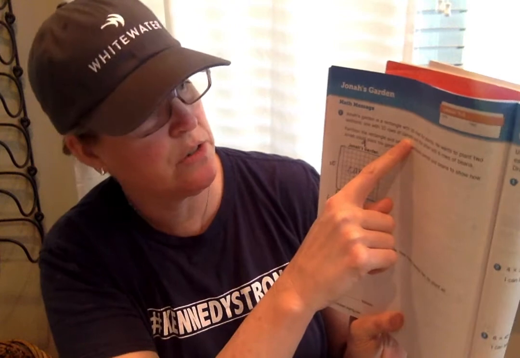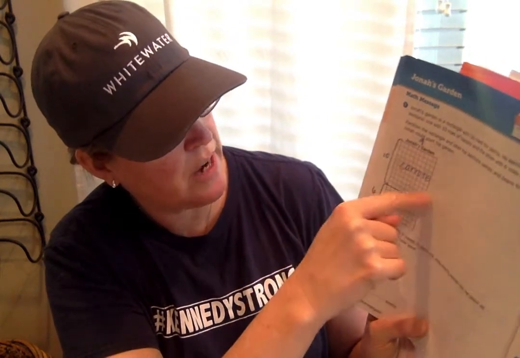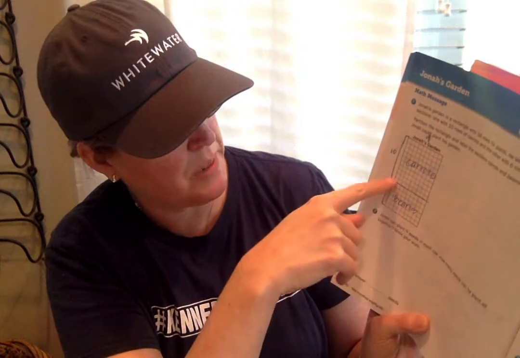All right, so the math message says, Jonah's garden is a rectangle with 16 rows for plants. He wants to plant 2 sections, one with 10 rows of carrots, and the other with 6 rows of beans. Partition, that means break apart, the rectangle and label the sections carrots and beans to show how Jonah could plant the garden. So remember, they said 10 rows of carrots, and you can underline that if you'd like to because it's important, and 6 rows of beans. So we're going to break these 16 rows into 10 rows for carrots and 6 rows for beans, and I'm going to label them carrots and beans.